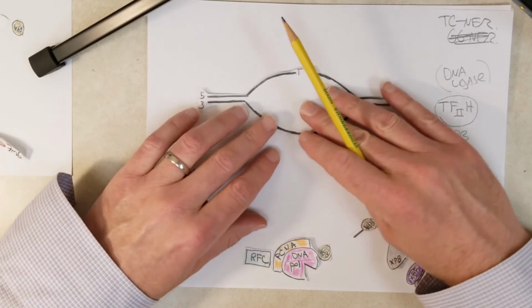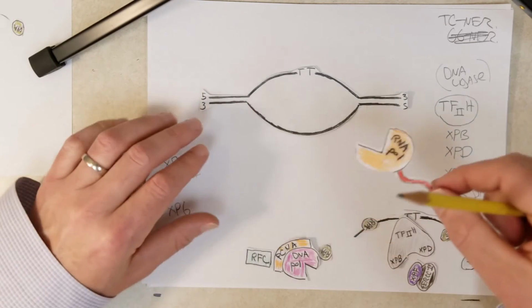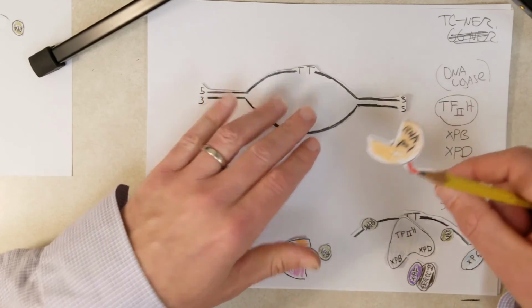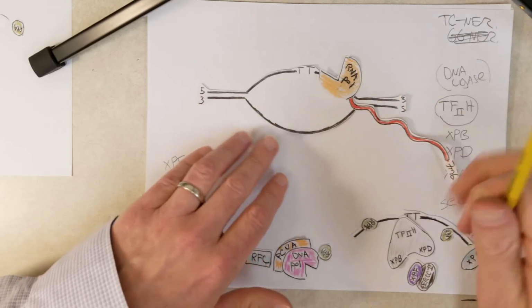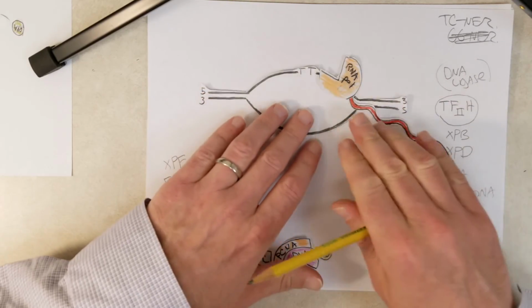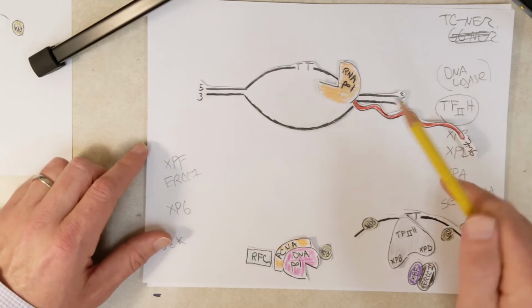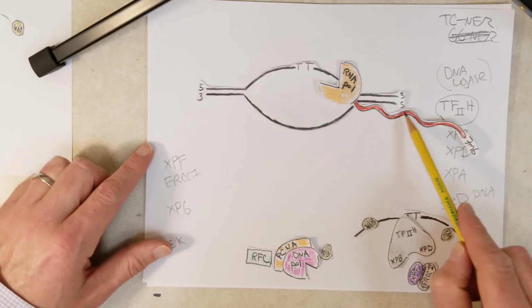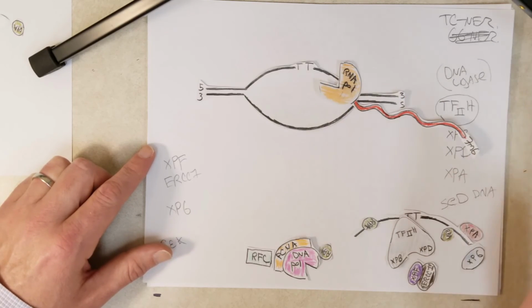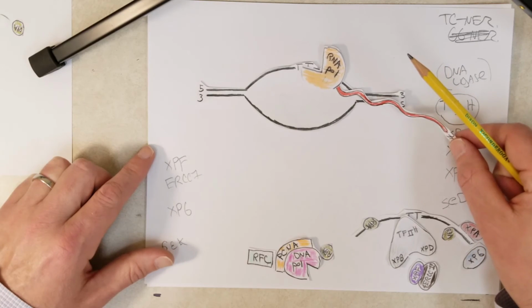We haven't talked about transcription in detail yet, but I'll just talk about the very basic stuff that you've learned in previous biology courses. RNA polymerase is going to use this top strand right here as the template, and this little red squiggly thing coming out of here is the nascent RNA being transcribed as RNA polymerase moves down the DNA molecule.